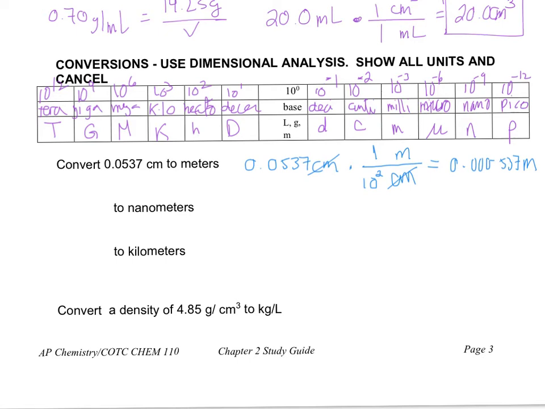We want to go to nanometers this time. So we still have 0.0537 centimeters. We're going to do a conversion factor on the bottom. We want centimeters, so they cancel. On top, we want nanometers, because that's what we're looking for. Between centimeter and nanometer, centimeter is a bigger number, so that gets the 1. The nanometer gets 10 to some positive power. To figure out what that power is, you look at the centi.